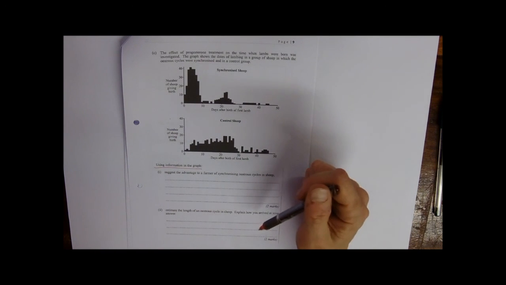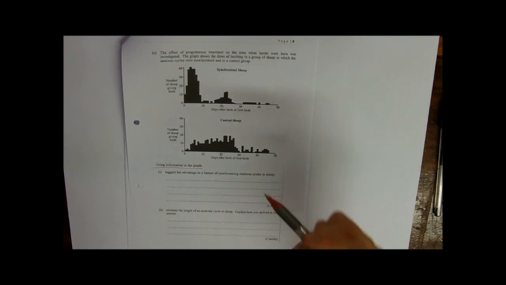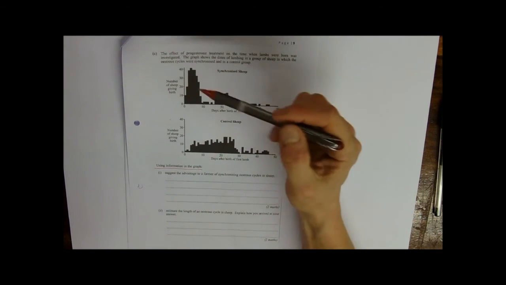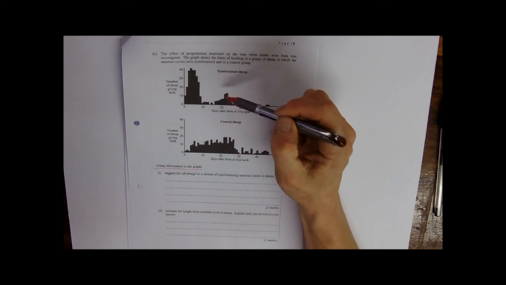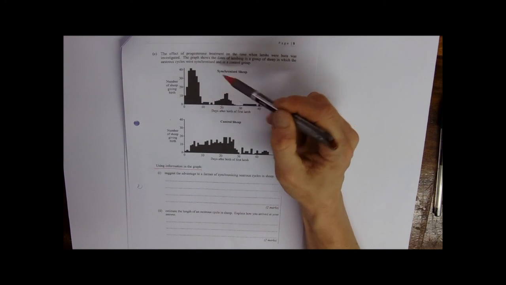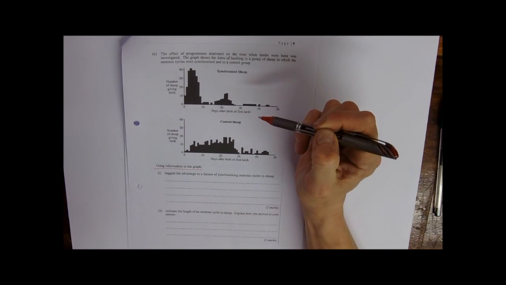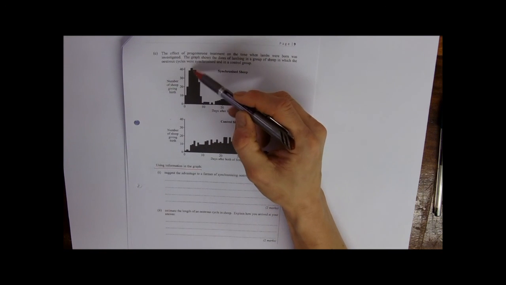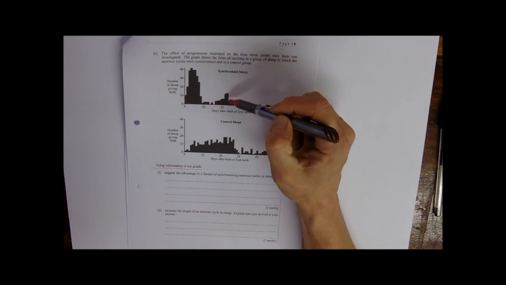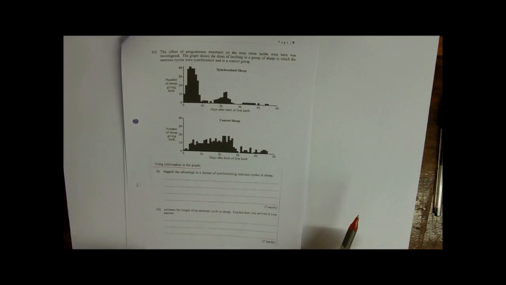Estimate the length of the estrus cycle in sheep. This is better. Explain how you arrived at your answer. So don't just give a number, tell us how you got it. So the length of the cycle. So presumably the peaks in these births would correspond with the ovulation peaks in the cycle. That's the presumption that we're making there. So just read off the graph where the first peak is, and then read off the graph where you think the second peak is, and that's your number, and tell us how you've arrived at that. So give us your reasoning.